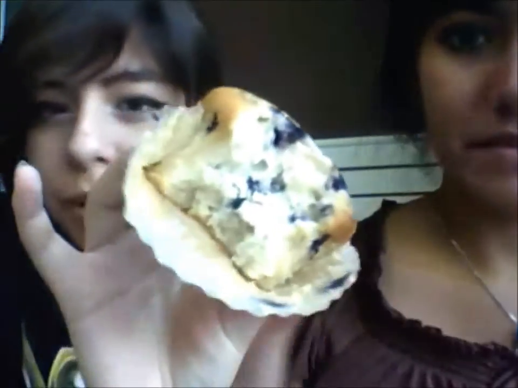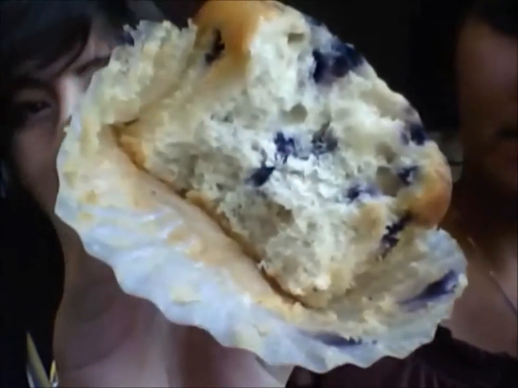A mixture is something like this. It's a blueberry muffin, and it's no ordinary mixture. It's a heterogeneous mixture, because you can still see the blueberry in the muffin. It consists of two different things, and you can separate them, like a Caesar salad.